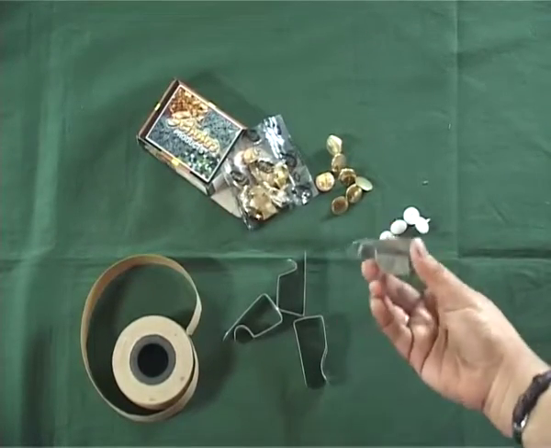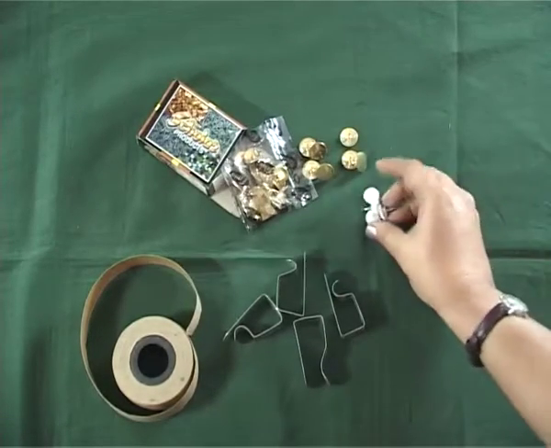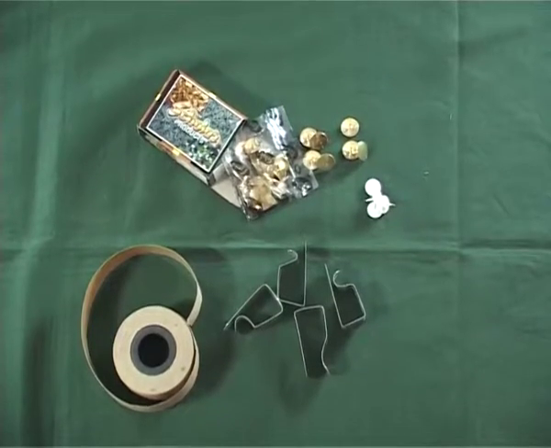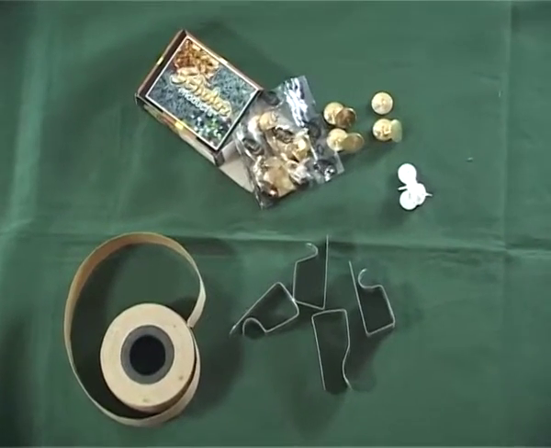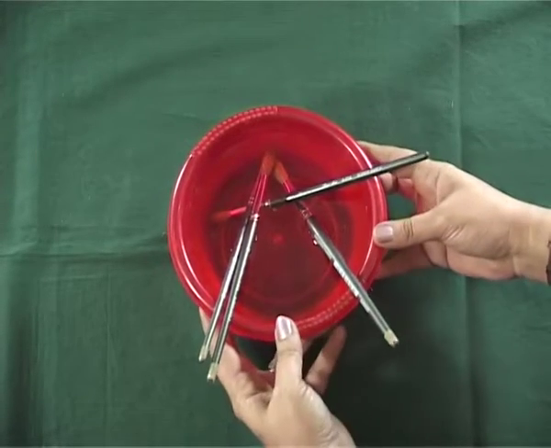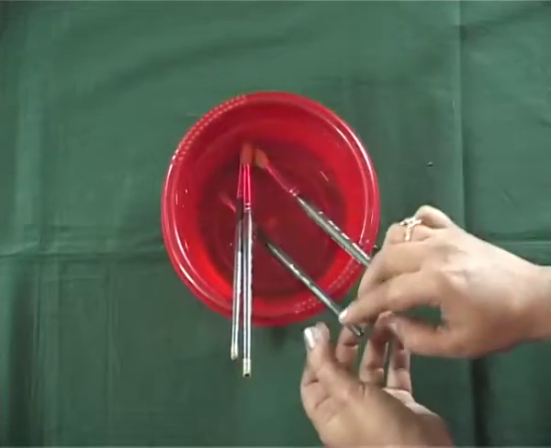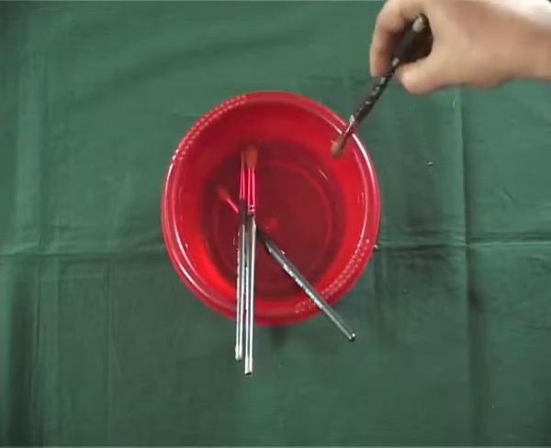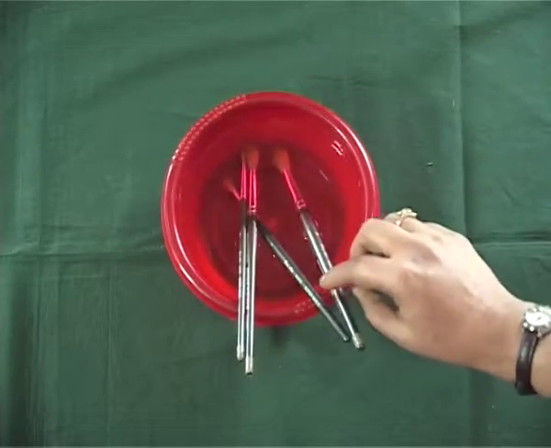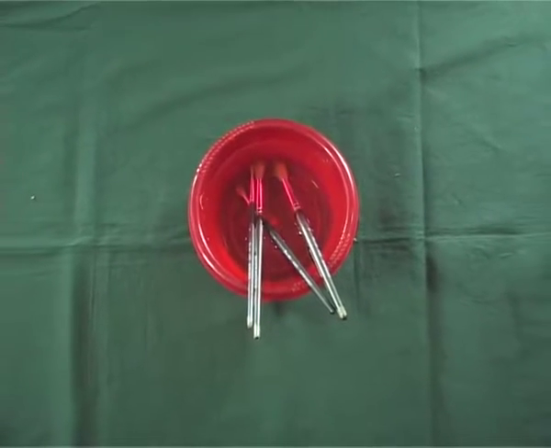Clips and board pins are also used for holding down paper on the board. They come in many types like round board pins, metal clasps, and any other type that you might find that is convenient and not too expensive. A water bowl is also needed to mix the color properly with water. The bowl should be big and half filled with clean water. You can also use this water to clean your brushes as and when they become dirty.